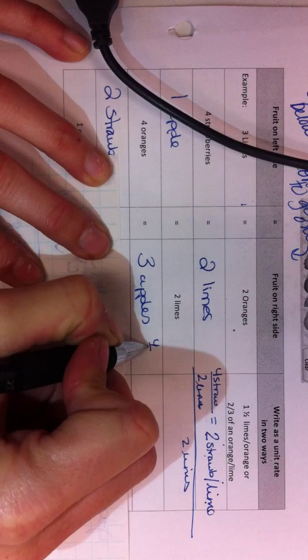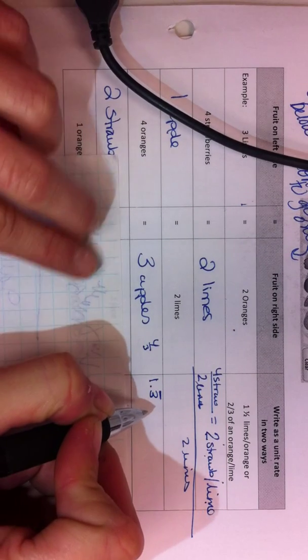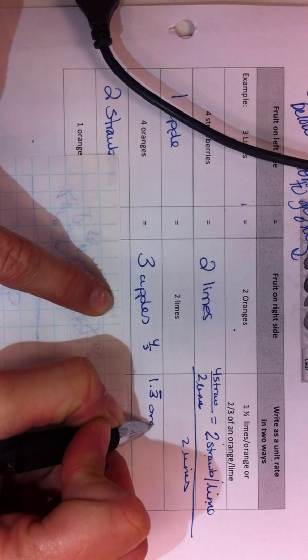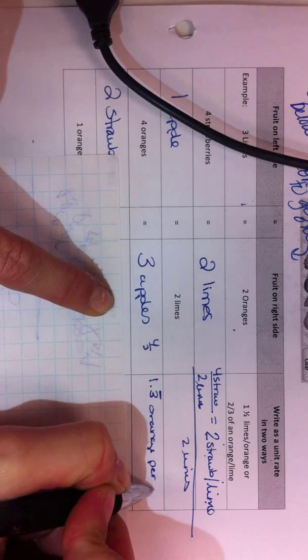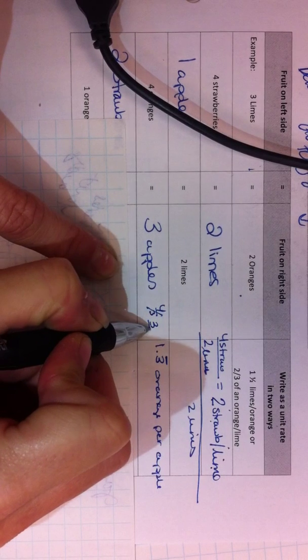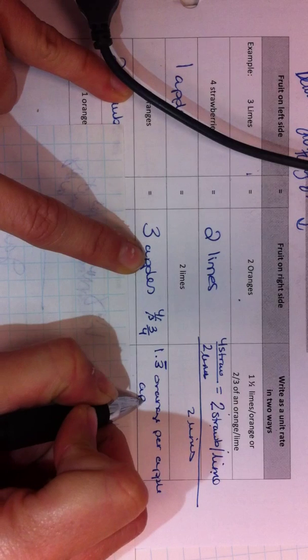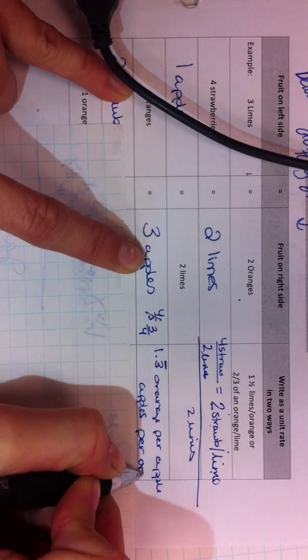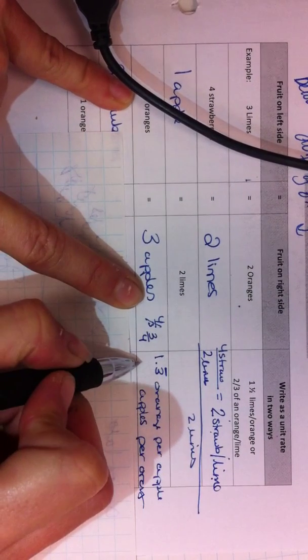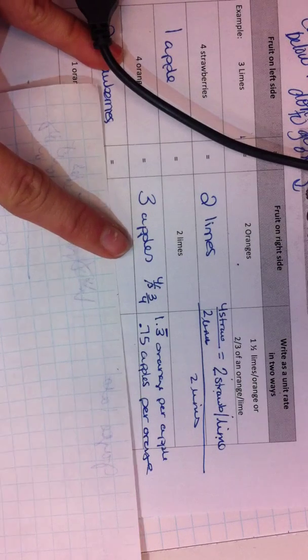Okay, so oranges and apples. So we can have 4 over 3. 4 divided by 3 is 1.3 repeating, and that's oranges per apple. So you have to have 1.33 oranges per 1 apple. Now if we did it the other way, where the 3's on top and the 4's on the bottom, that means apples were on top. So now it's apples per orange. 3 divided by 4 gives you 0.75. So you have to have 0.75 apples per 1 orange.